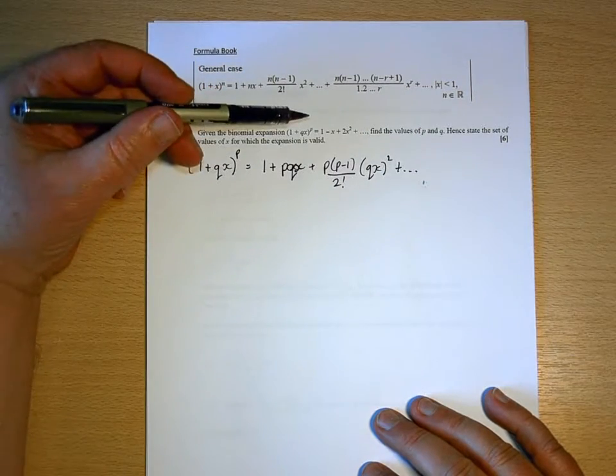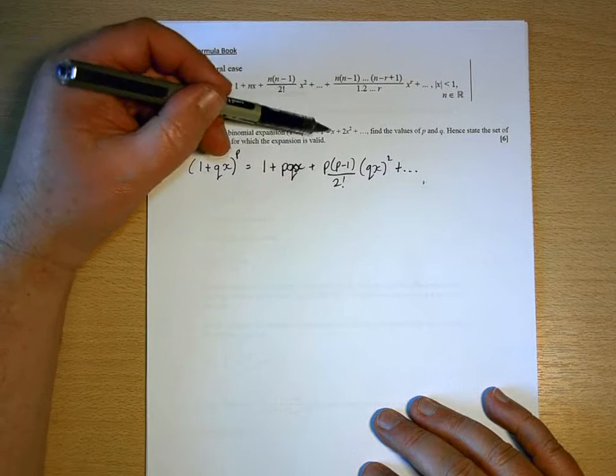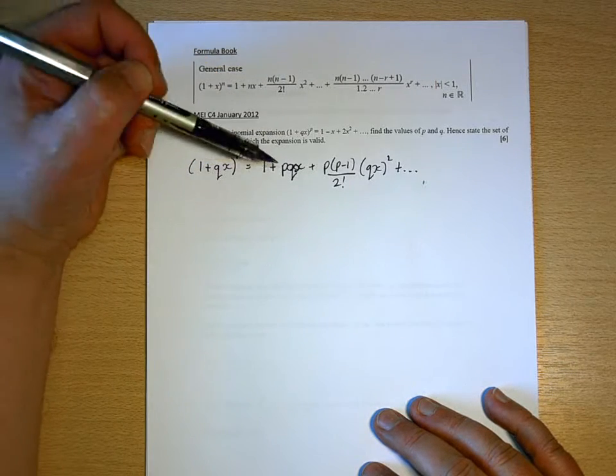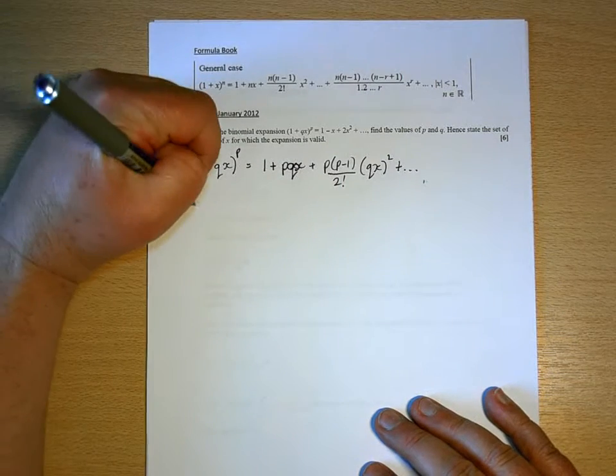So now all I need to do is compare the coefficients. So 1 is 1. PQX must be equivalent to minus x, which means PQ must be equivalent to negative 1.